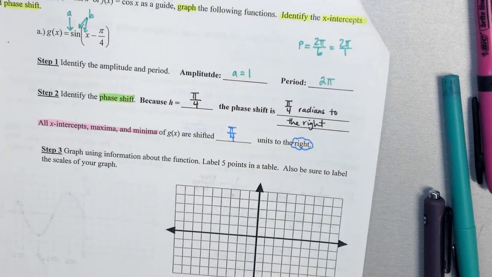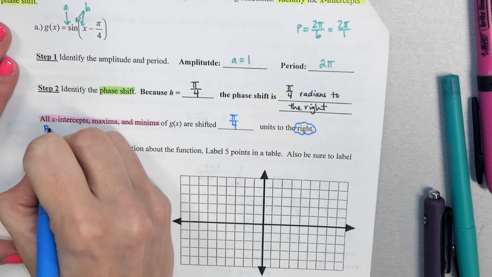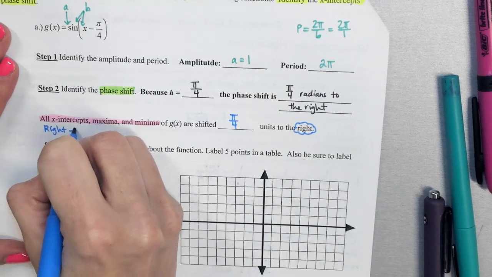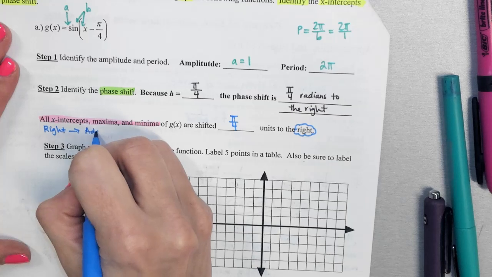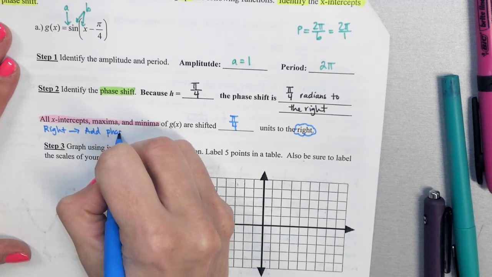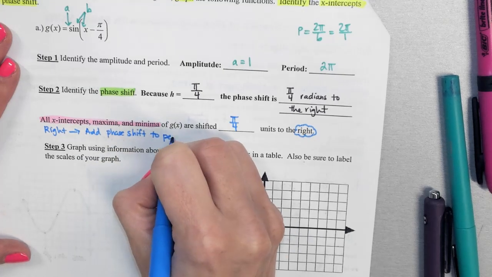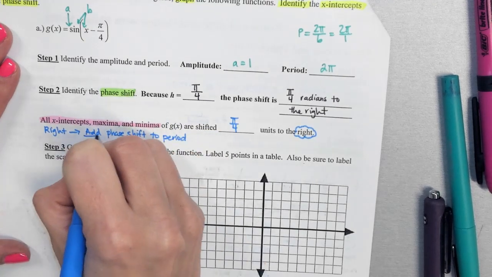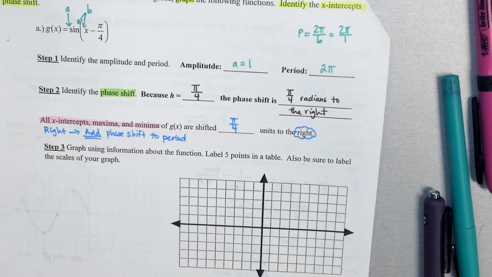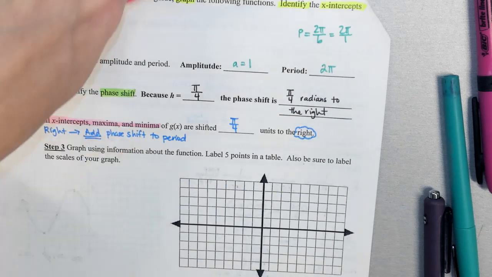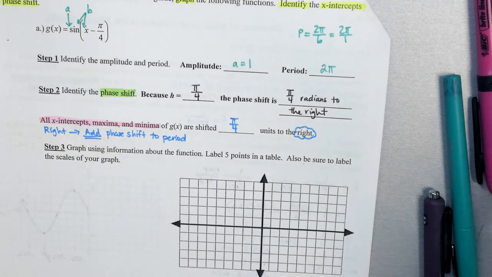Okay, and the rule is if you are going to the right, you are going to add the phase shift to the period. And using our reasoning techniques, if it was going to the left, what would we do?